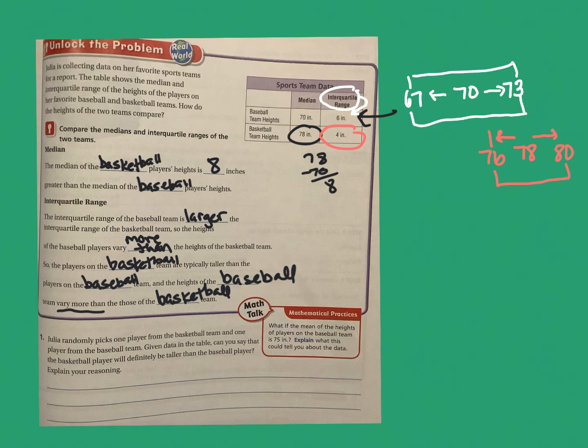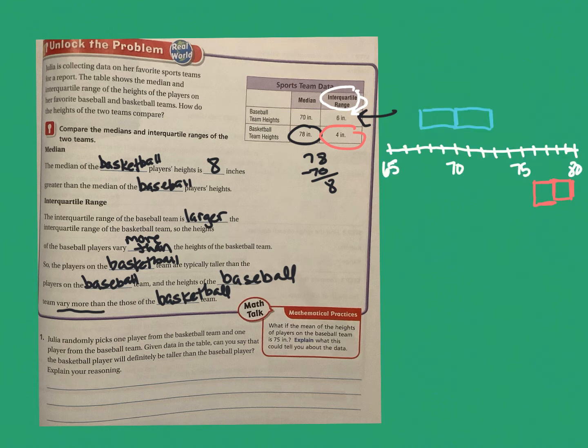I should line that up better. Let me line that up better. Okay, there they are lined up better. The same thing we were talking about. The median for the baseball team was 70. The range was 6, so I went 3 this way and 3 that way to get my box. You can see that this varies more than the basketball team. The basketball team had a median of 78, so I put that there. With a variation in the interquartile range of 4, that would put me 2 out this way and 2 out that way for a total interquartile range of 4. And so you can see these don't overlap at all.